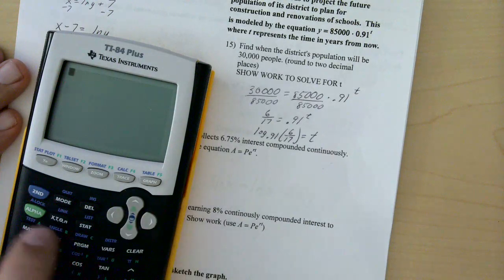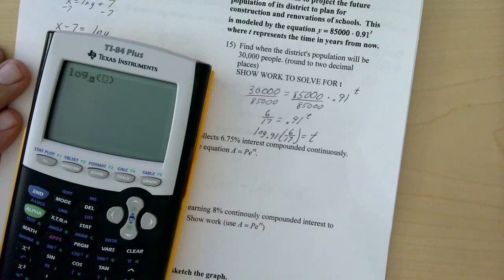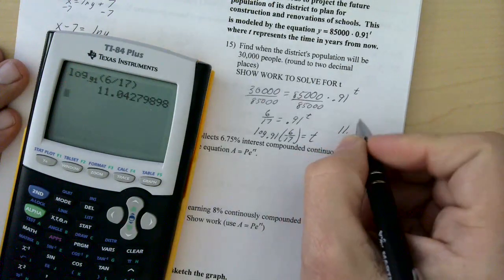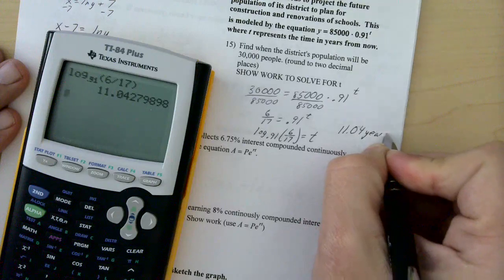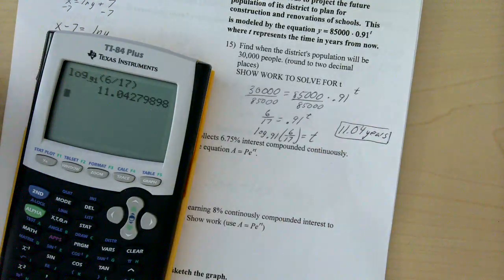So I'm just going to clear that, hit my math key, go up to log base, put in a base of 0.91. Okay, it's a decay because the base is less than 1, and 6 over 17. And it's going to take about 11 point, and we'll keep it at 0.4 years. So slightly more than 11 years for that population to decrease to 30,000.